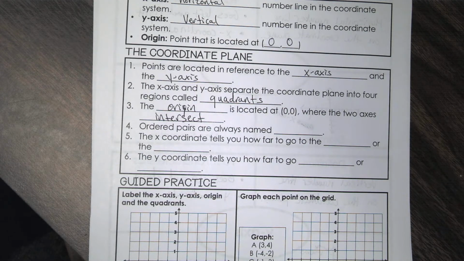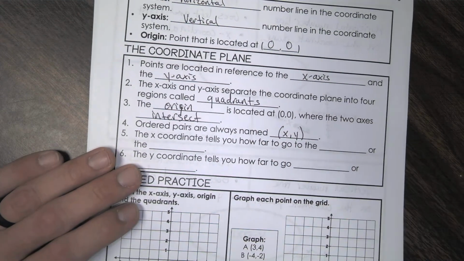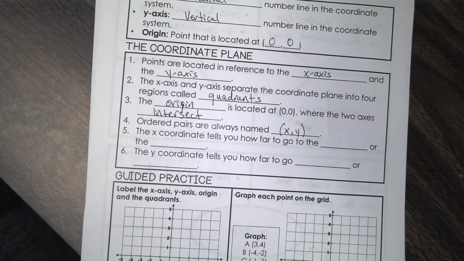Ordered pairs will always be written this way: x, comma, y in parentheses. What I mean by an ordered pair is they're going to give you something like this, but usually you're going to have numbers in there. So say I had 1, 2. That's my point F. Point F is at 1, 2. Now, when you're looking at an ordered pair, x always goes first. y is always second. That's why we write them like this.